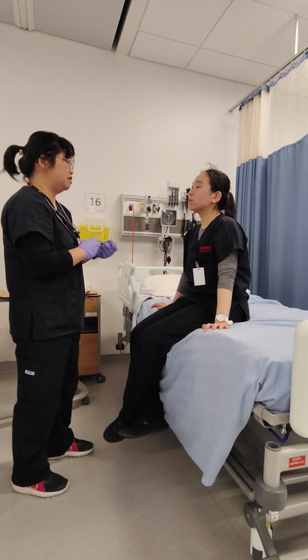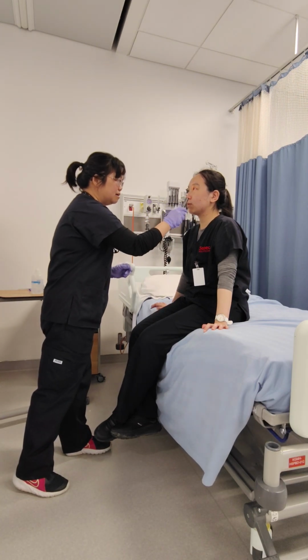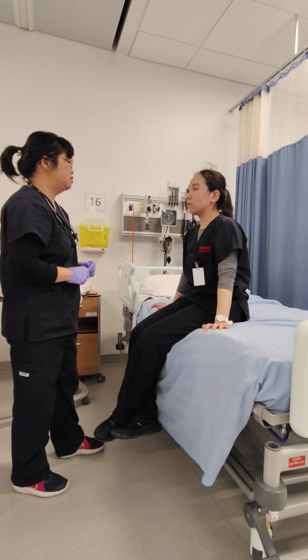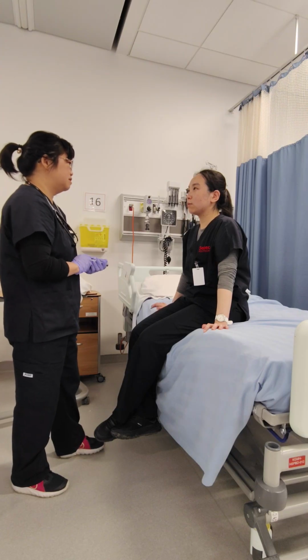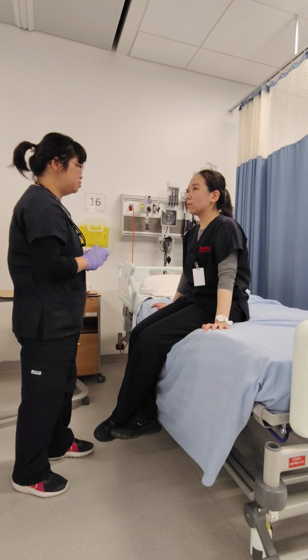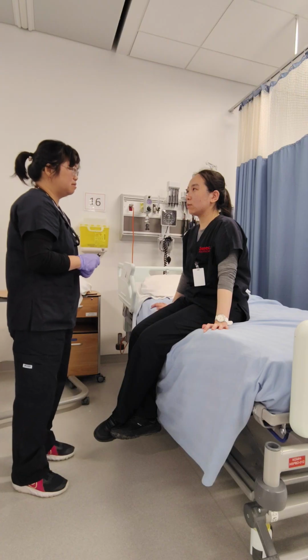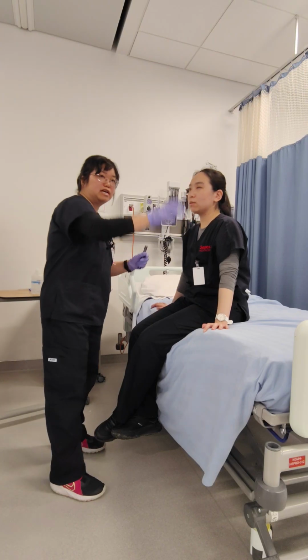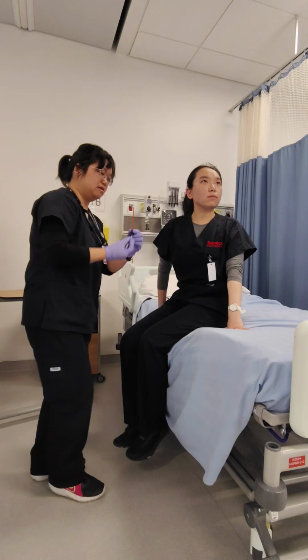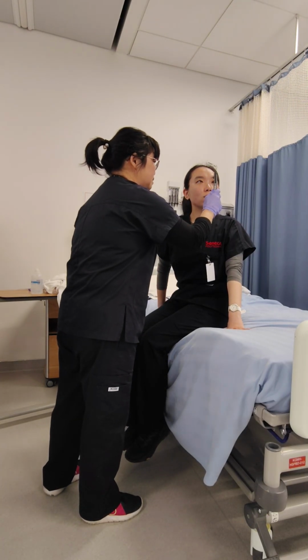Next, consensual light reflex test. I shine light into one eye. So the opposite side pupil constricts. Switch to the other side. The opposite side pupil constricts. Next is accommodation test. Johnny, can you look far away here? And now move back and gaze at the tip of the pen.